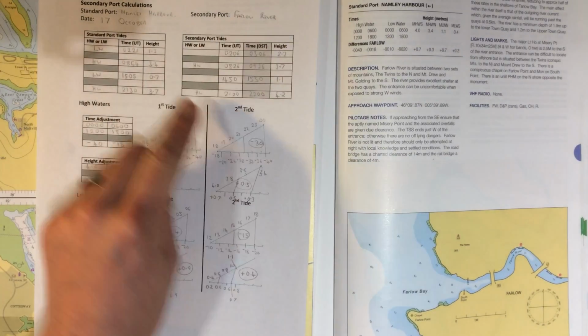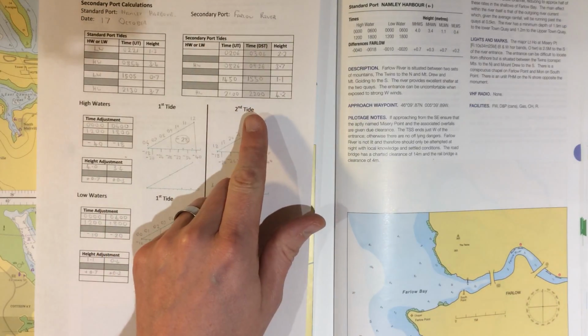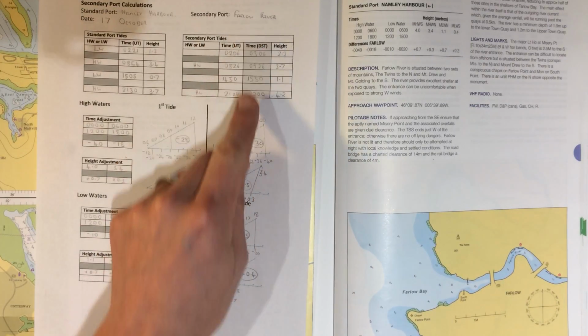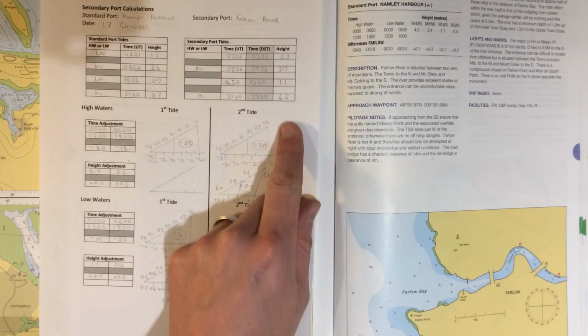And that completes our tide table for our secondary port, noting that these are the times that we actually use for our calculation going forward. And these are our new heights.